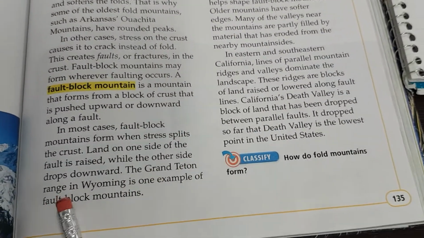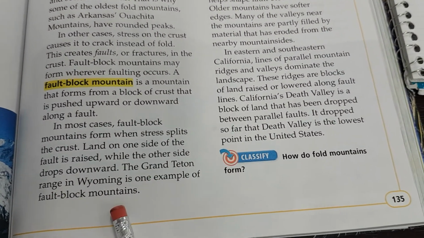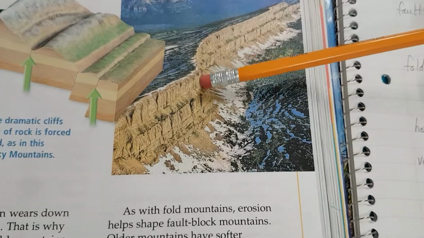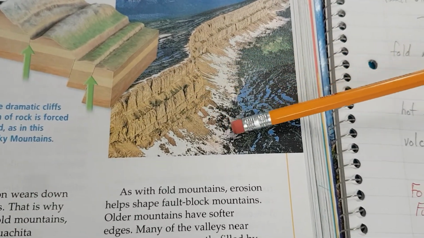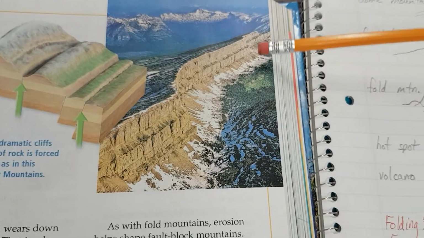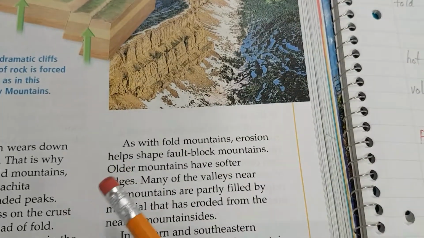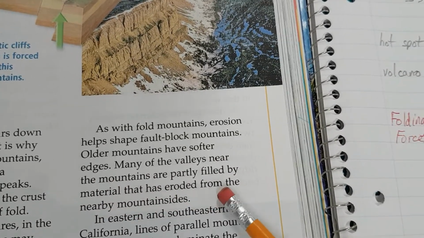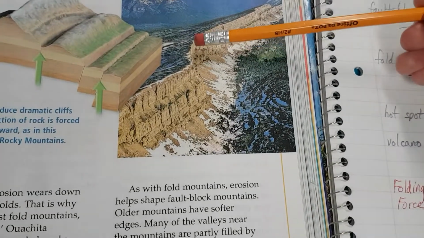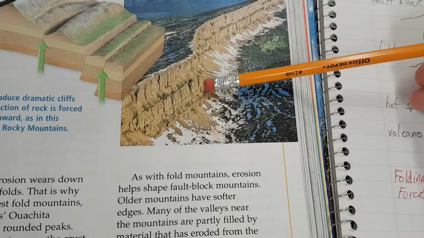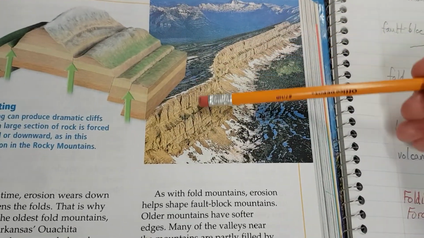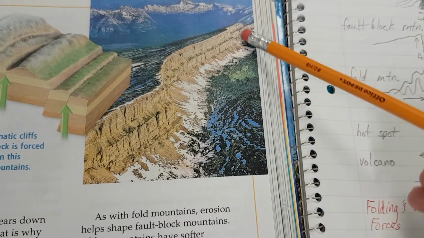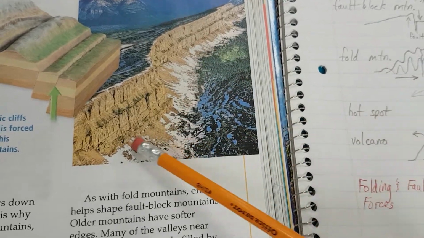The Grand Teton Range in Wyoming is one example of fault block mountains. As with fold mountains, erosion helps shape fault block mountains. Here's an example here, right? You can see the cliff eroding and coming down here, almost like we used to see with alluvial fans. Older mountains have softer edges. Many of the valleys near the mountains are partly filled by material that has eroded from the nearby mountainsides. So you can see this is a pretty sharp drop right here. So this fault is pretty new, but there has been enough time for this dirt and rock to weather and erode down into the corner of the valley here.